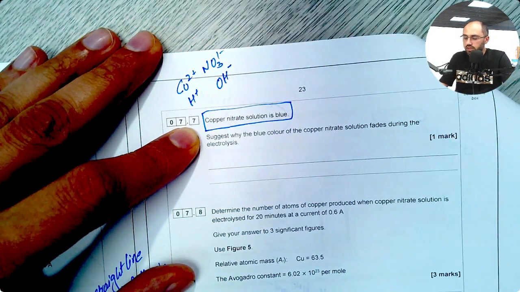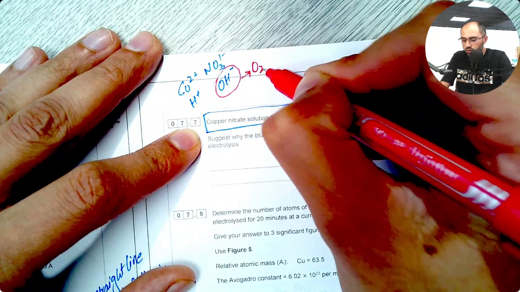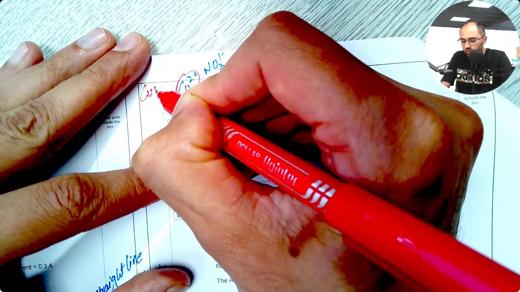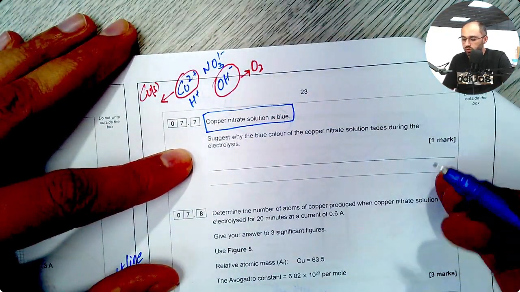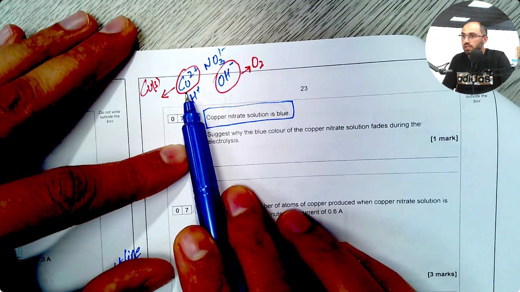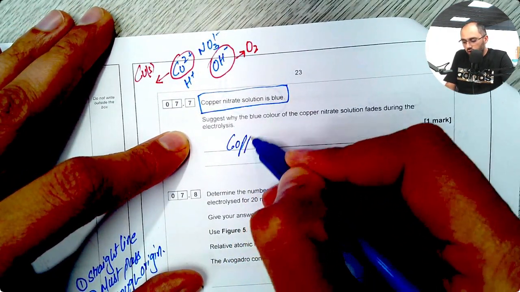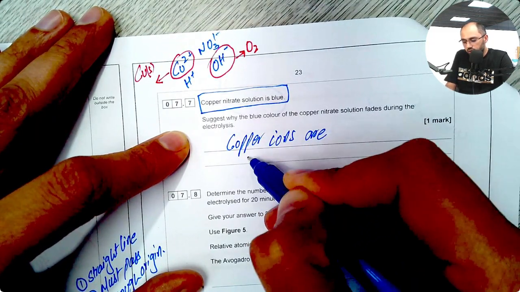And we said this OH- will change into O2, Cu2+ will change into Cu solid. So as the time will pass by, what will happen to the amount of copper ions? They will decrease. So we can say copper ions are being removed.